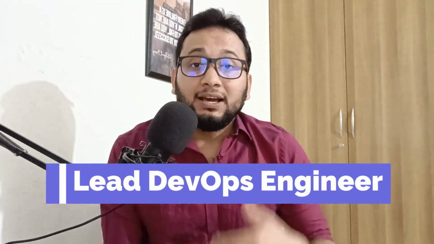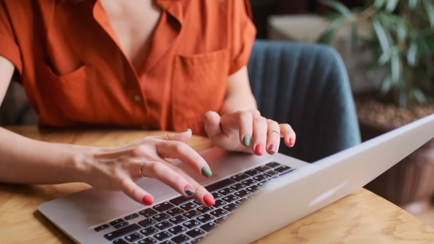The next thing is, what exactly is a lead DevOps engineer? A lead DevOps engineer is a role that typically focuses on the strategic and operational aspects of DevOps. They may be responsible for leading and managing DevOps teams, designing and implementing DevOps solutions, and communicating DevOps best practices to other teams within the organization.